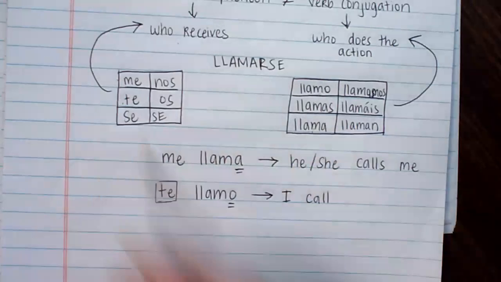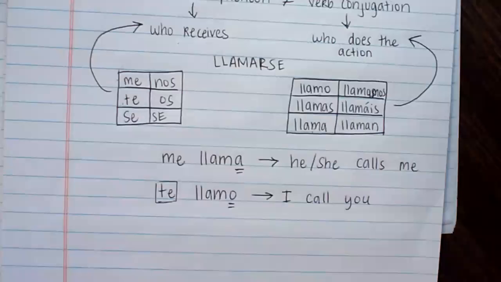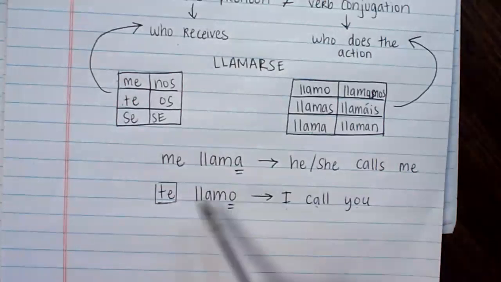It's in the tú form. So it would be I call you. And the verb llamarse can be used for like telephone, like I call you, or it can even mean like a nickname. It's like if your name is Theodore, but I call you Teddy, I'd say te llamo Teddy.